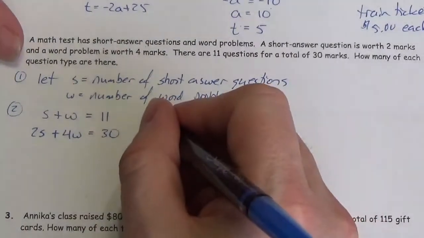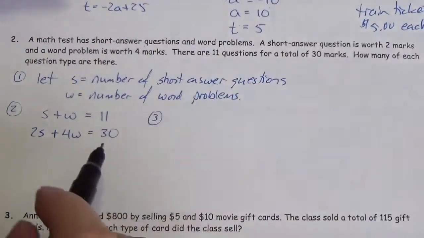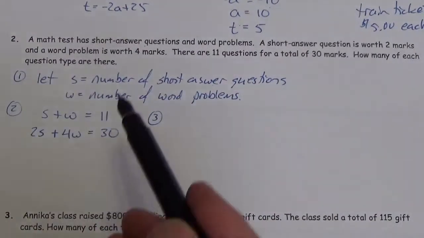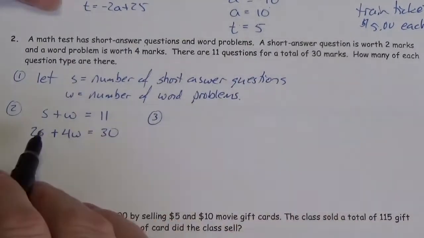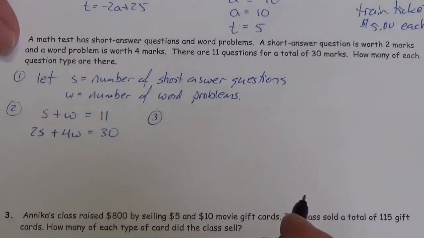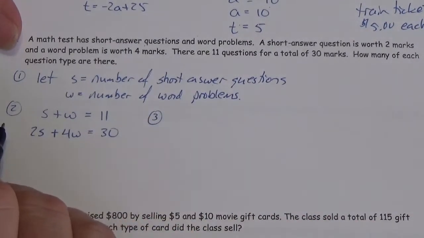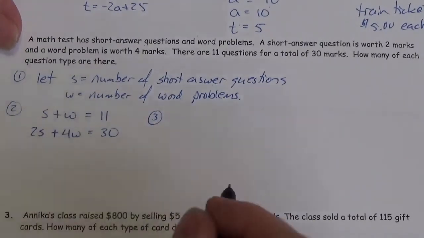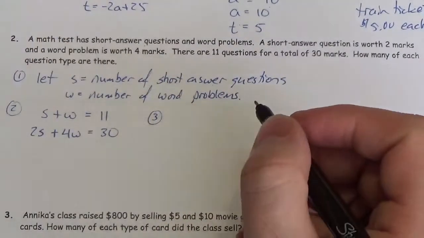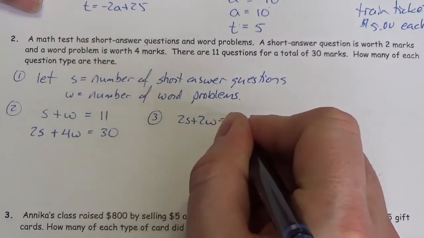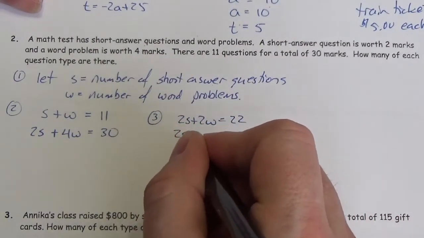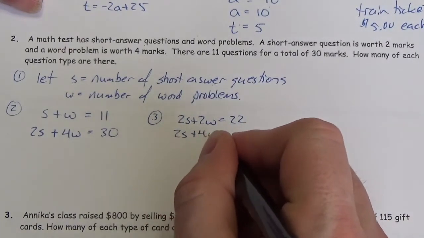So now the next thing I'm going to do is actually do the math. I have 2 steps of communication where I'm interpreting the problem. Now I'm going to go through and solve the problem. And this time, let's use elimination. Let's get rid of the S's. I'm going to multiply the first equation through by 2. That's going to get me 2S plus 2W is equal to 22. And then the second equation is 2S plus 4W equals 30.